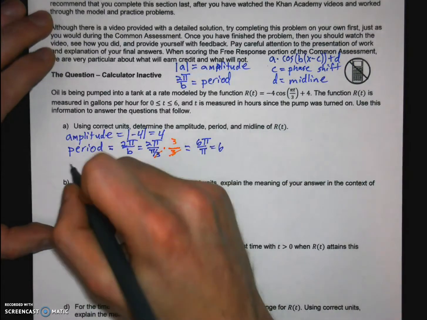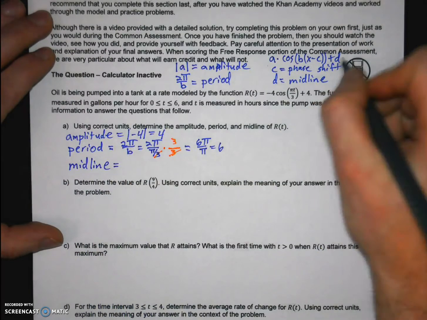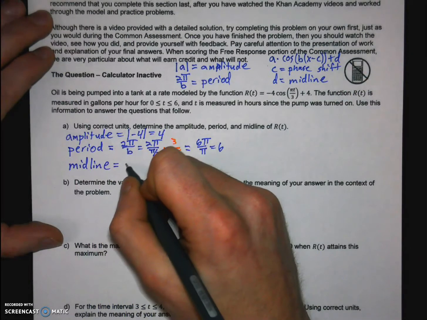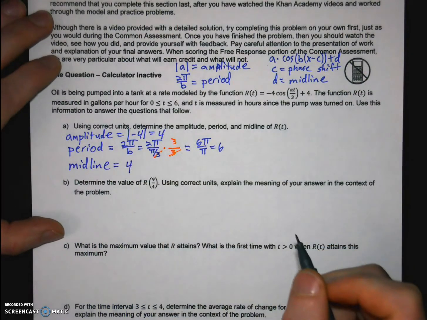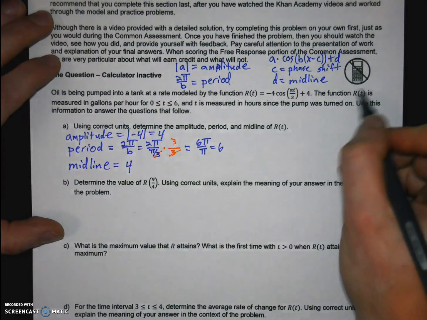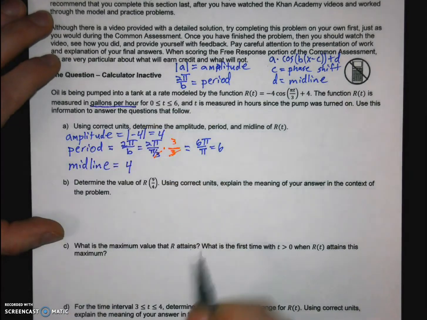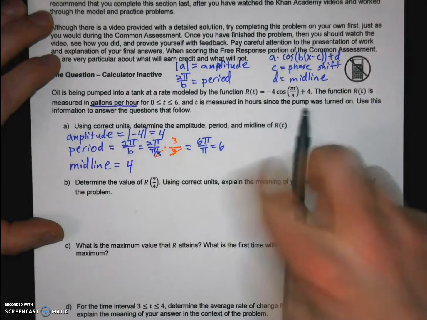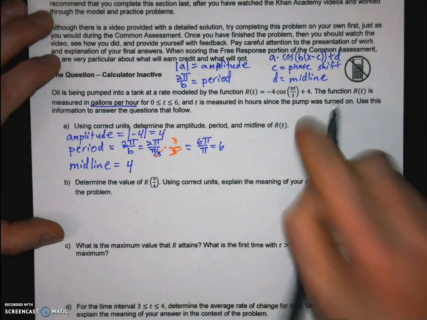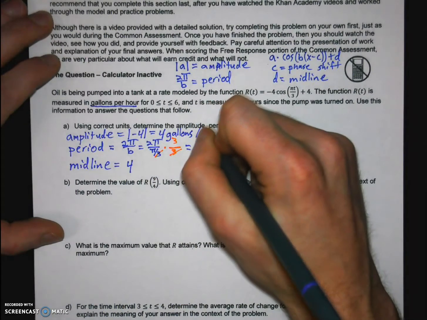Last, they want the midline. And the midline comes directly from the d value. How far up or down am I shifting? So in our case, it is 4. All right, let's go ahead and get our units now. If we read, we have r of t, the output, in other words, like the y values, are gallons per hour. So if we have gallons per hour as our y values, an amplitude is talking about how far up or down my function is going. That's definitely talking about a y value. So that's going to be in terms of gallons per hour.